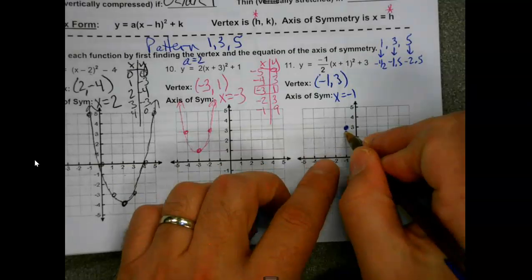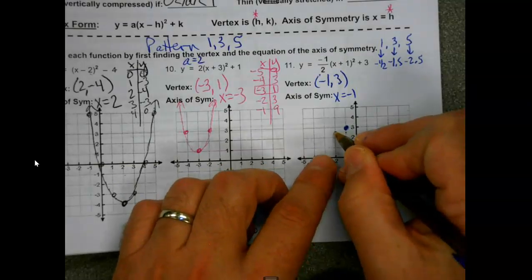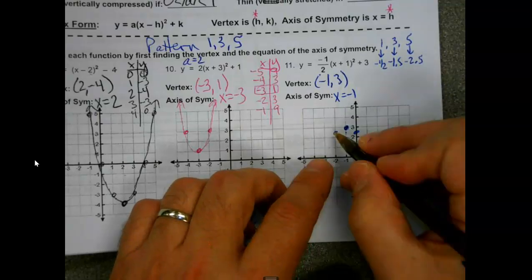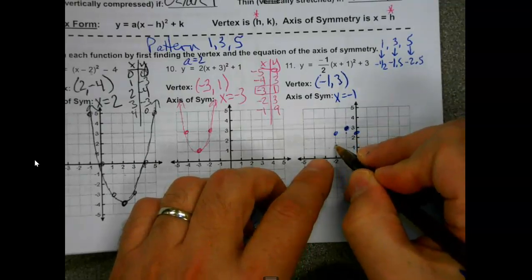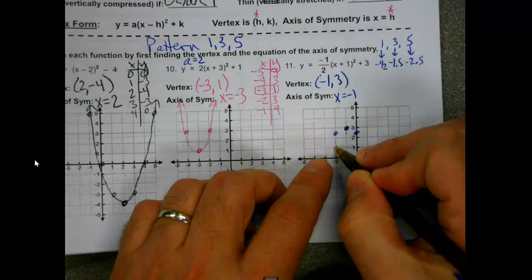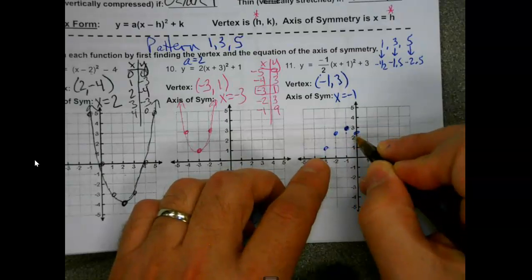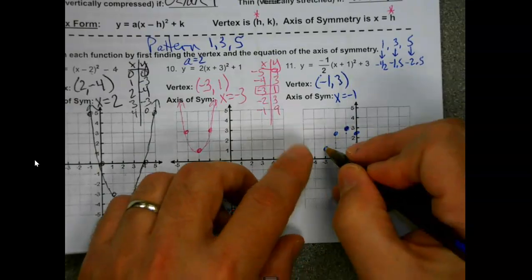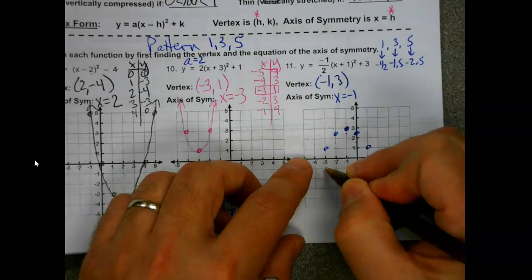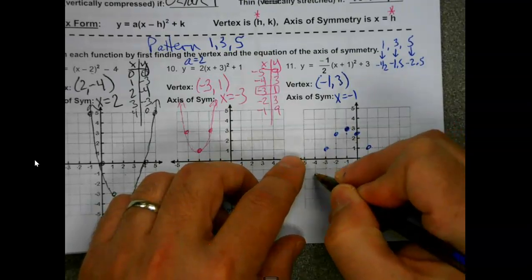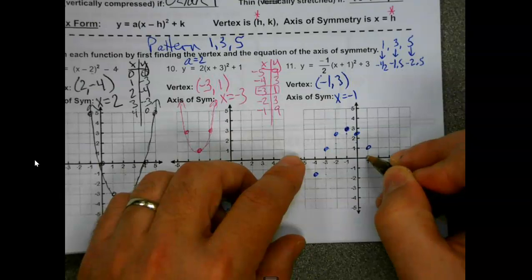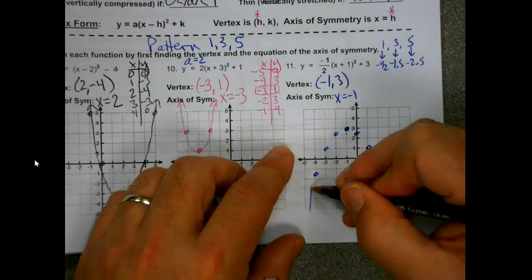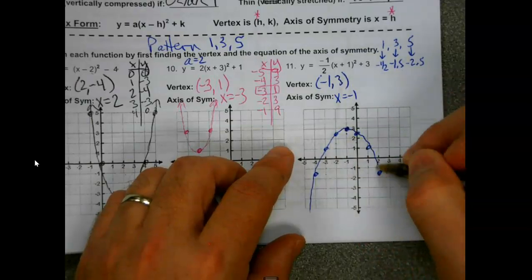If I go down 1/2 and over 1 each way, and then I go down 1.5 and over 1, down 1.5 and over 1. It's doable. Then 2.5 over 1.